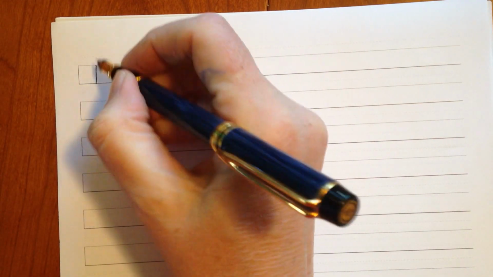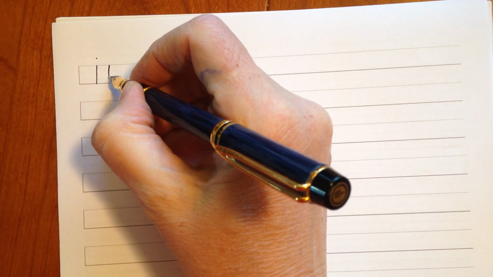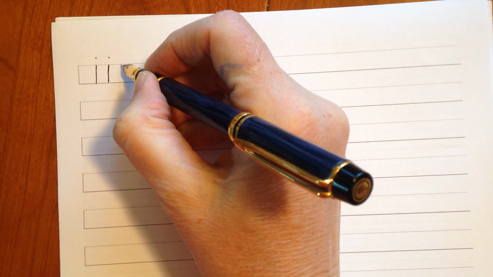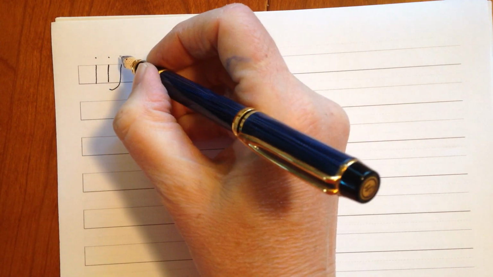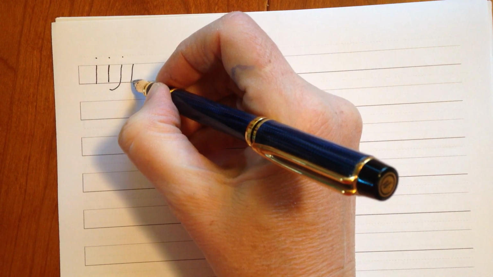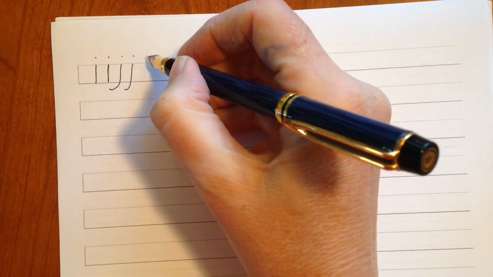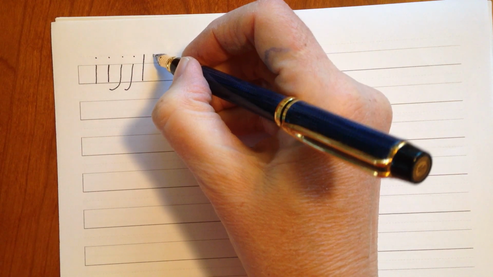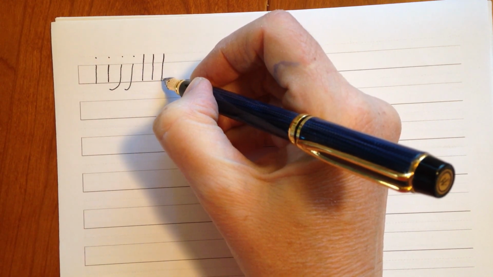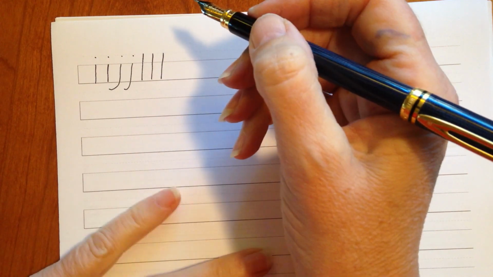So I'm going to go over the alphabet, but in the order from simplest to unsimplest. All right, so you start with the I. And the J is just like it, only plunges down and moves over. And then the L. Very simple, up and down, straight lines. Then we're going to add to it and get into angle lines.